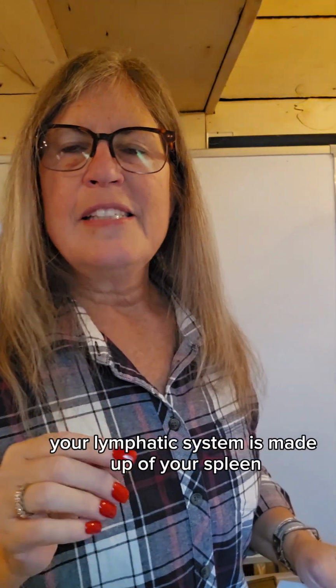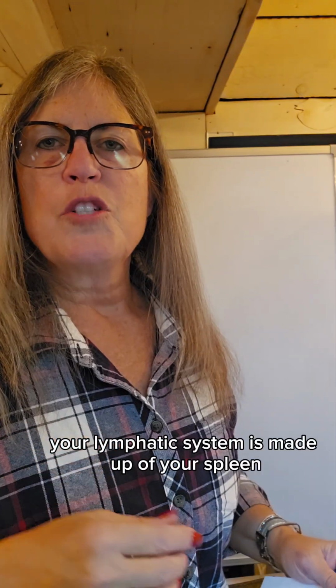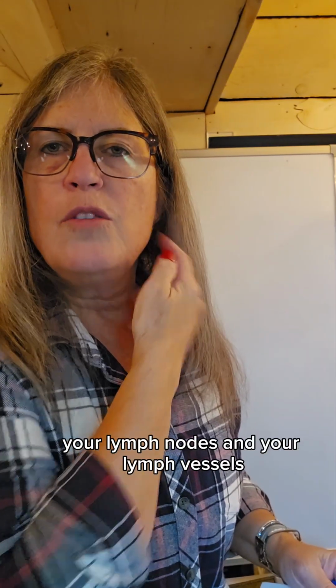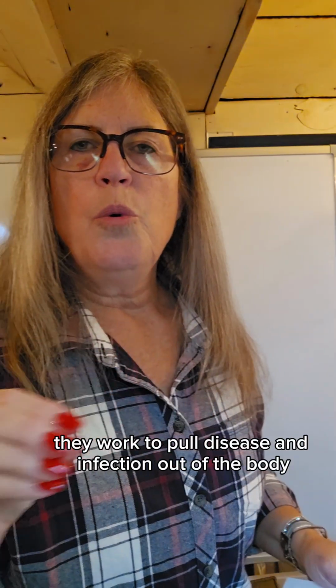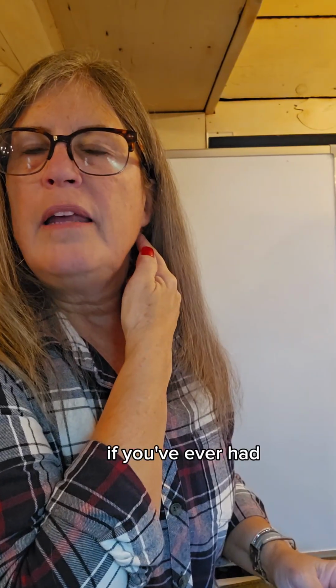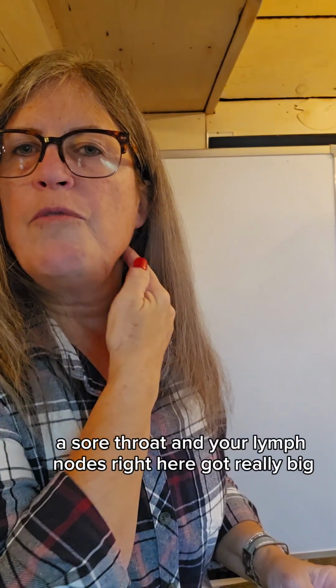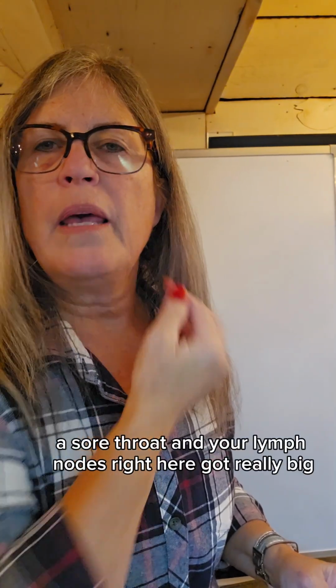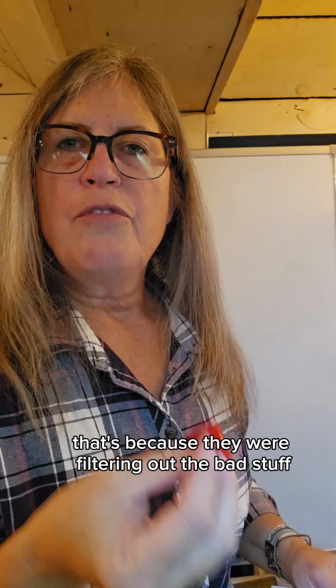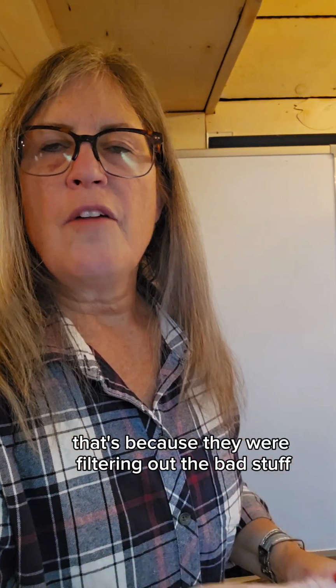Your lymphatic system is made up of your spleen, your lymph nodes, and your lymph vessels. They work to pull disease and infection out of the body. I know that if you've ever had a sore throat and your lymph nodes right here got really big, that's because they were filtering out the bad stuff that was making you sick. So that's the purpose of the lymphatic system.